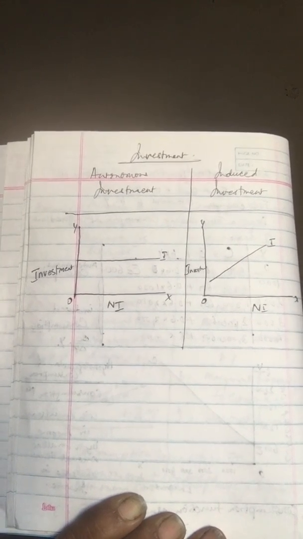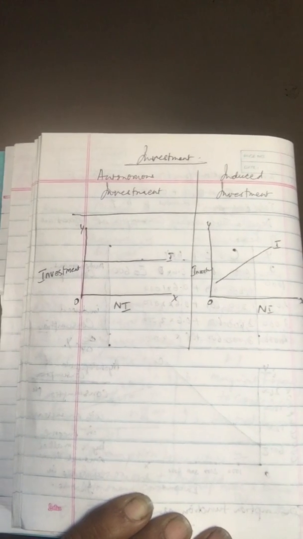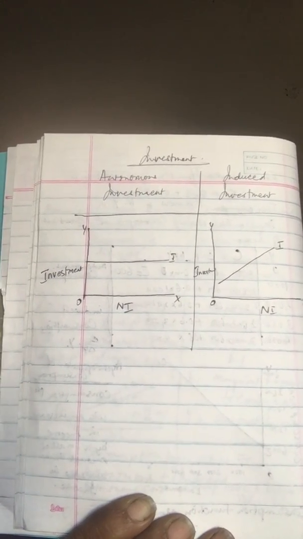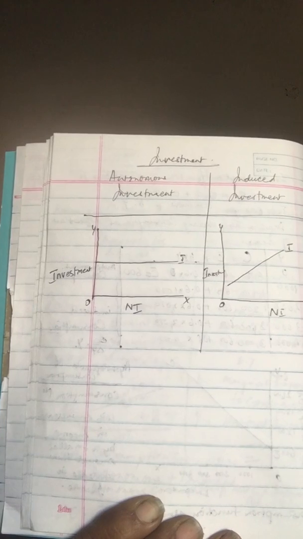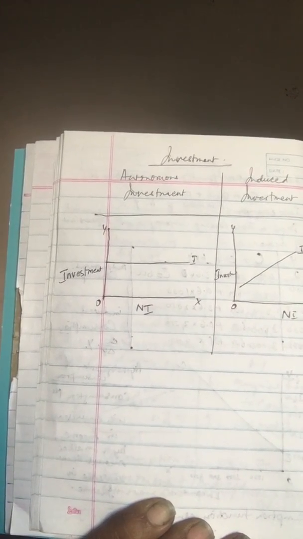But if the investment changes according to the national income, then that is known as induced investment. These are the terms that we've just learned: autonomous investment, autonomous consumption, induced consumption and induced investment.